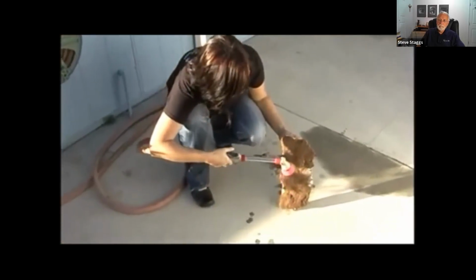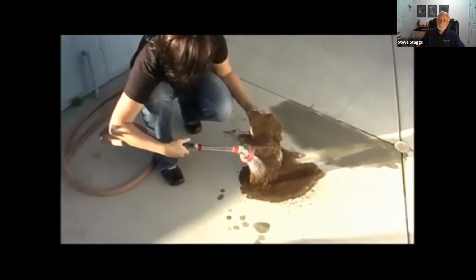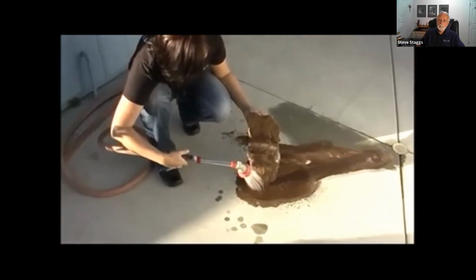Now we're rinsing off our cast. Gradually work through all this dirt.